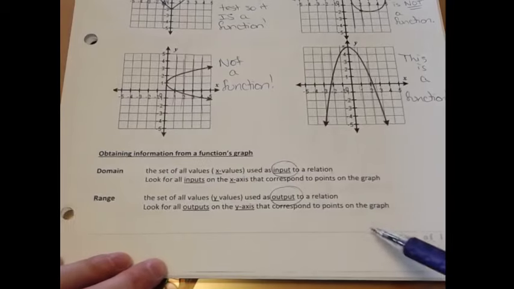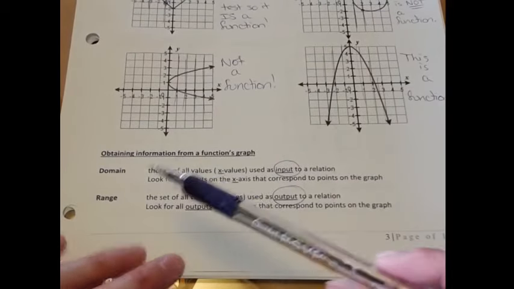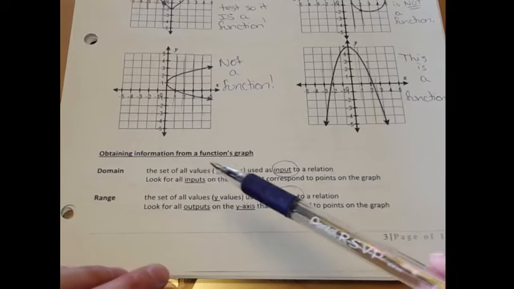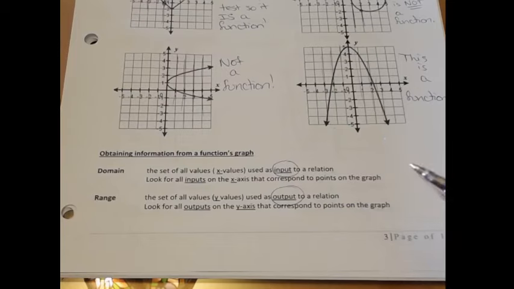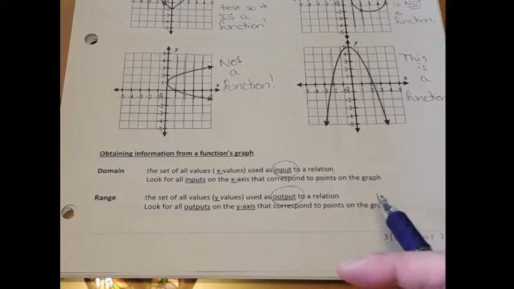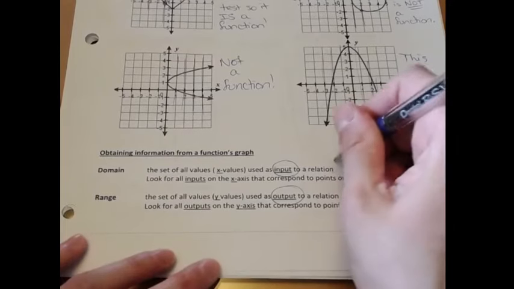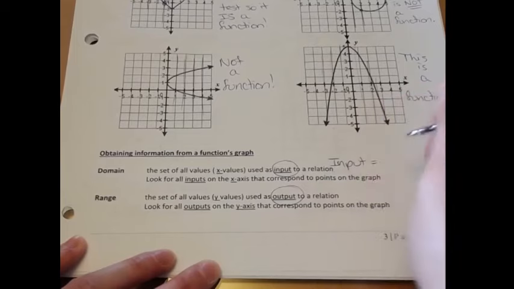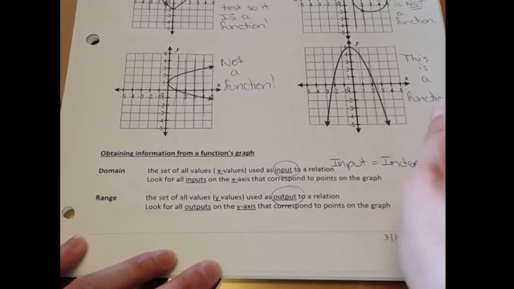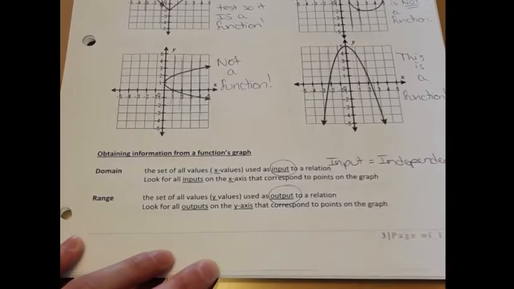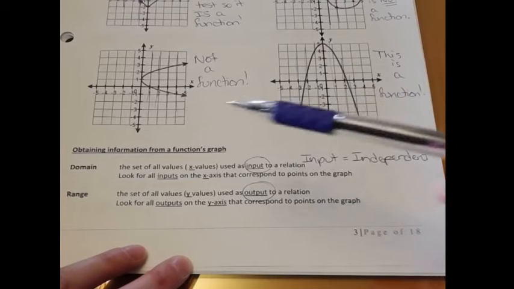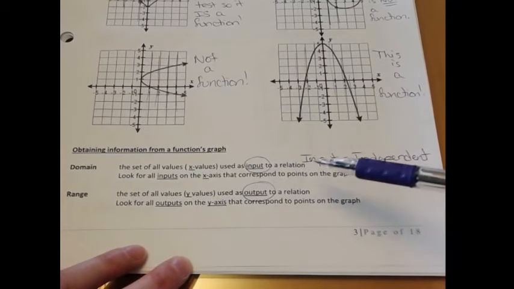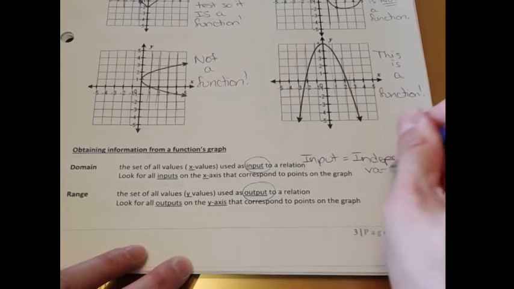So recall on page 3, we had written here that the domain is the set of all x values used as input to a relation. When you think of the domain being your input, I also want you to relate the idea of input and independent. So when you think of your input, think of independent. Domain, x values, input, independent variable.